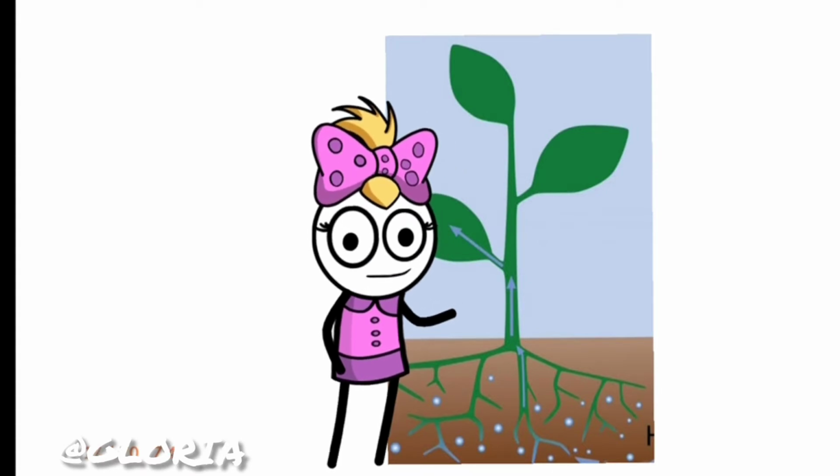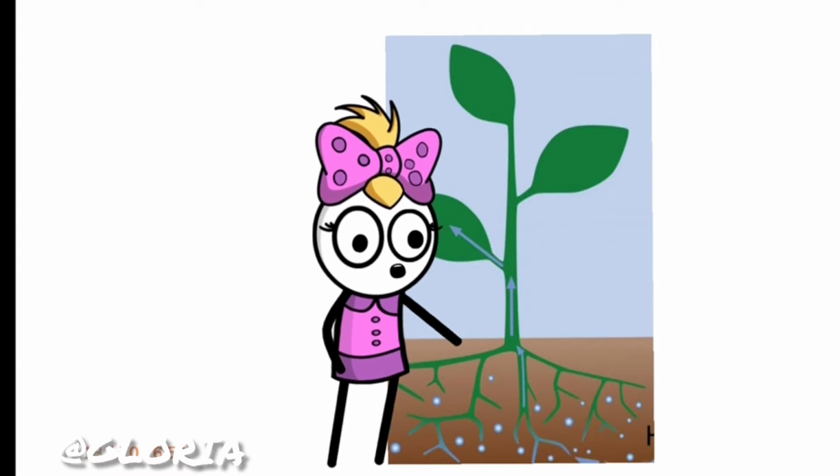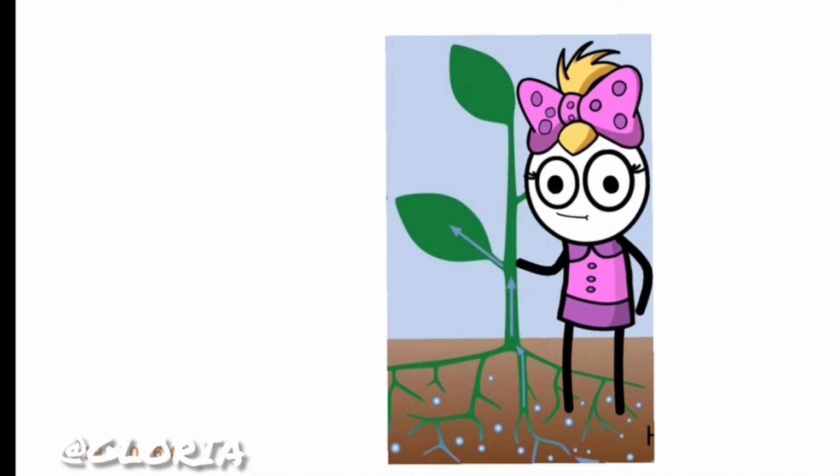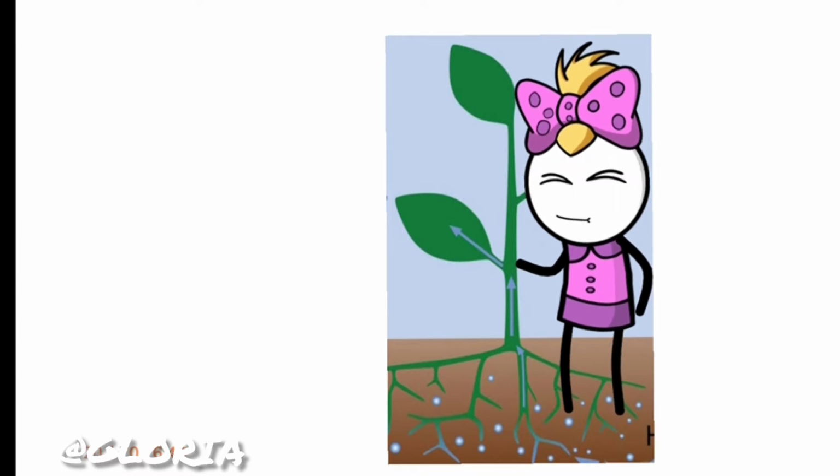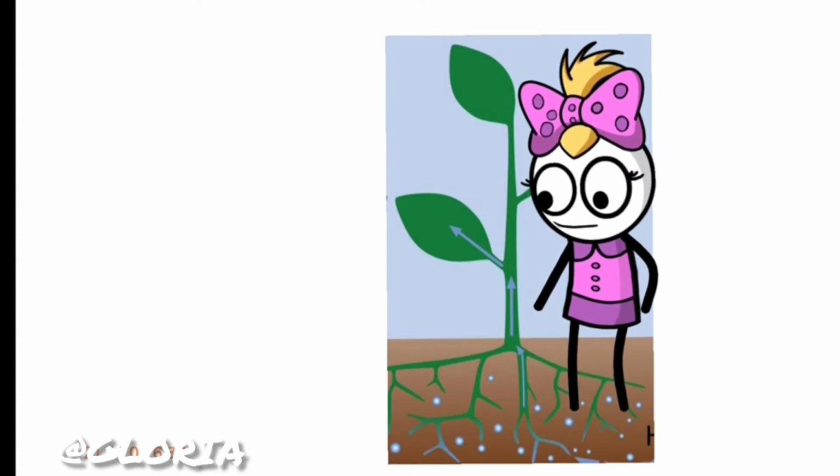This is how plants are growing, by absorbing water and minerals. Now, which part of the plant is absorbing water and minerals? Yes, it is roots. So, the second function of roots are they absorb water and minerals from the soil.